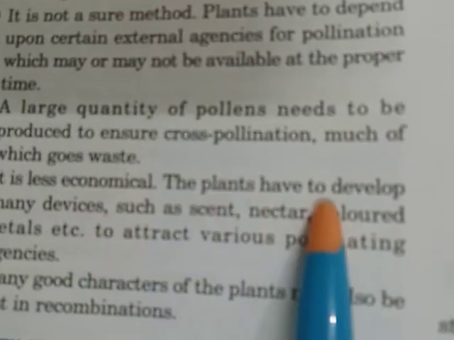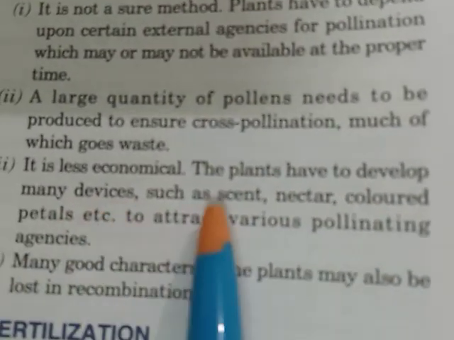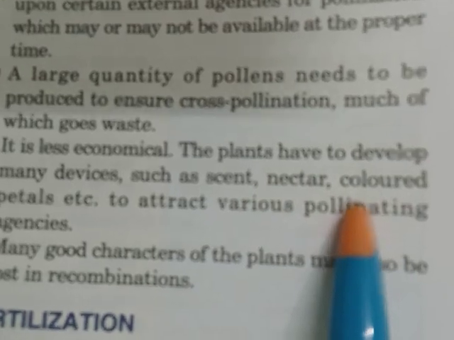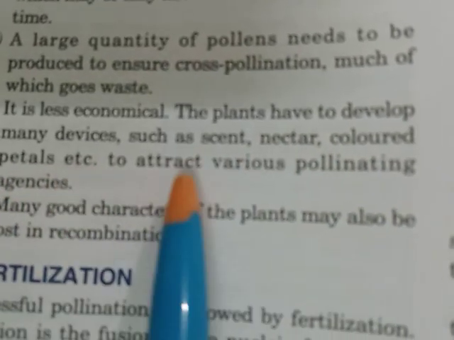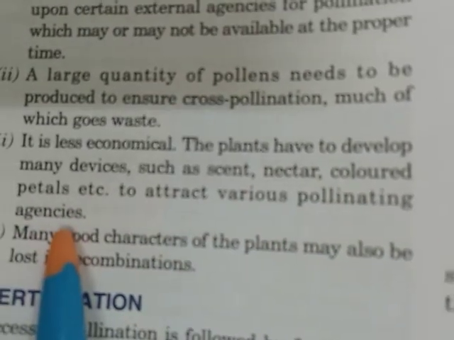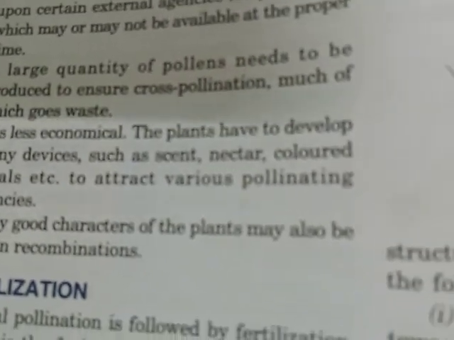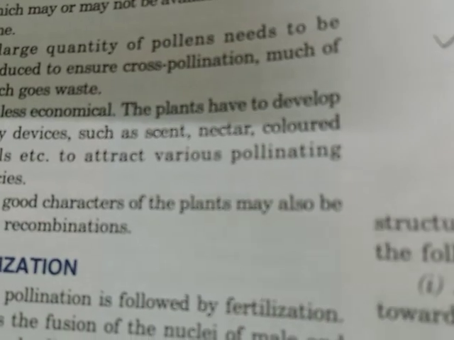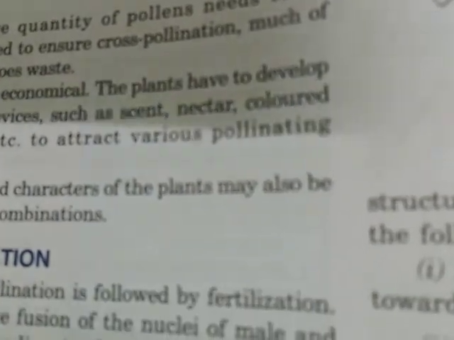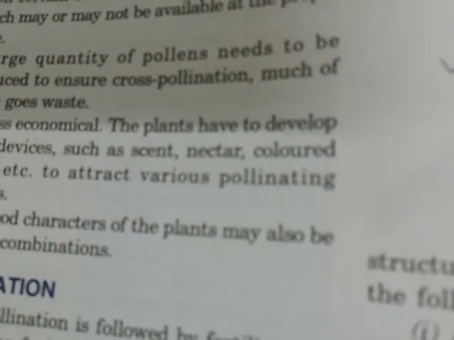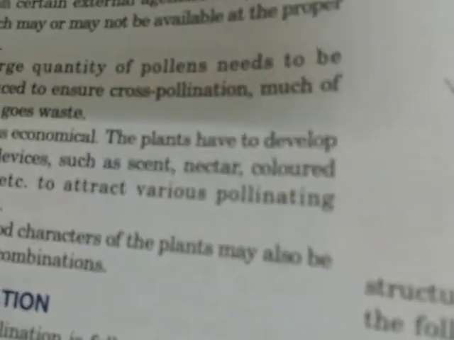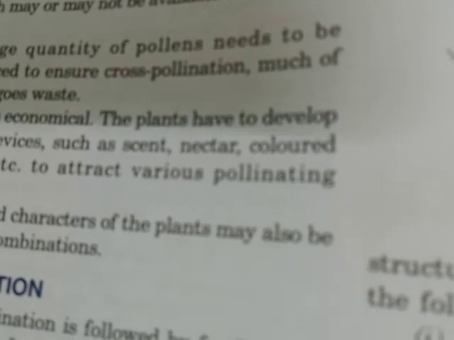The plants have to develop many devices such as scent, nectar, color, petals, etc., to attract various pollinating agencies.